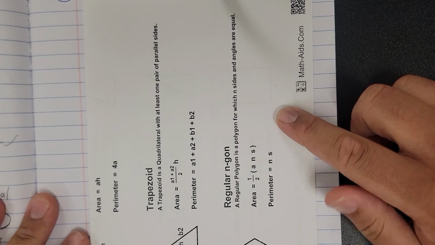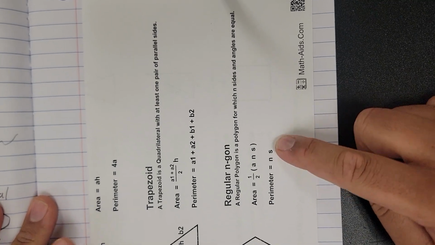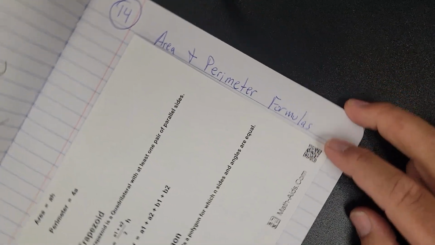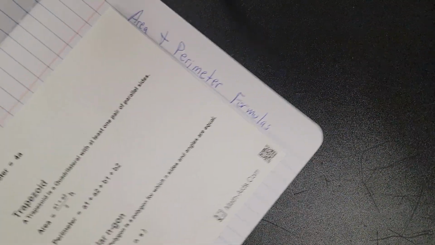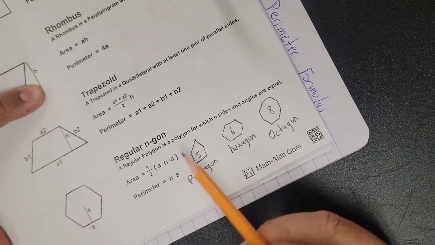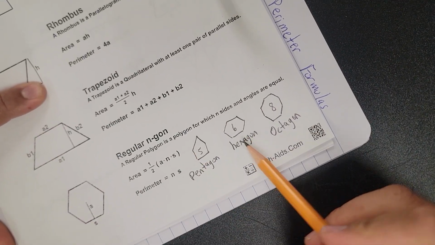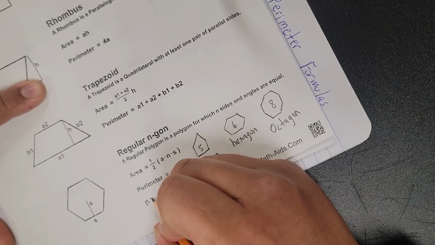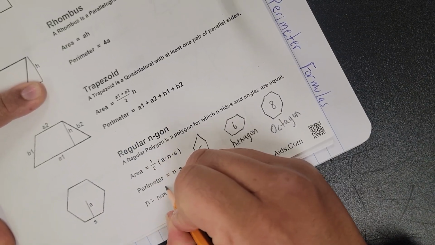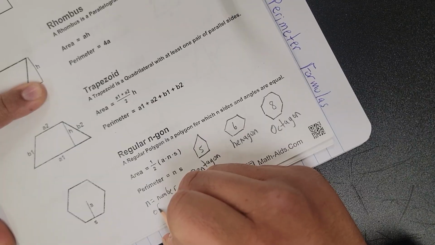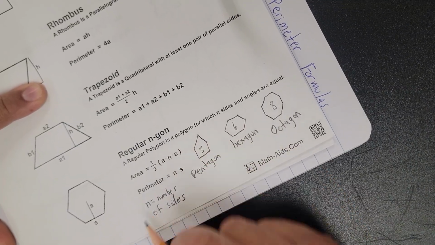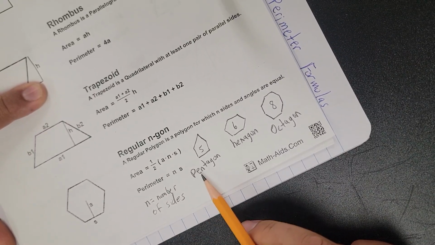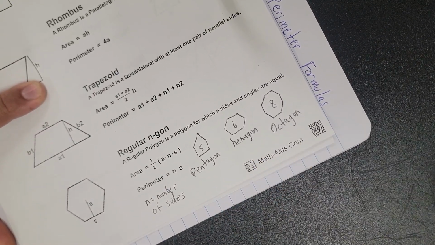Now we did add some notes to this. It's on the board where you have an octagon, a hexagon, and a pentagon. All right, make sure you copy that down here. Let me show you what that looks like. All right, so the pentagon has 5 sides, the hexagon has 6 sides, and the octagon has 8 sides. And then right here you should have n equals the number of sides. All right, this got cut off. The n number in the formulas means the number of sides. So sometimes you have a pentagon, sometimes you have the hexagon, sometimes you have the octagon.